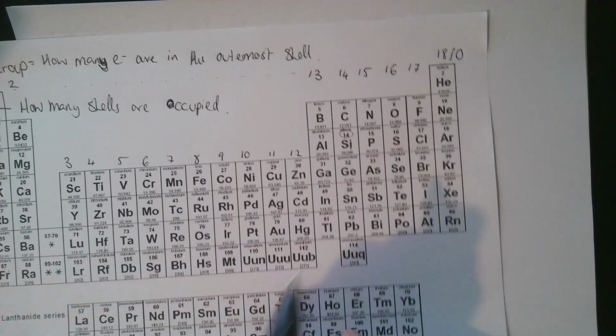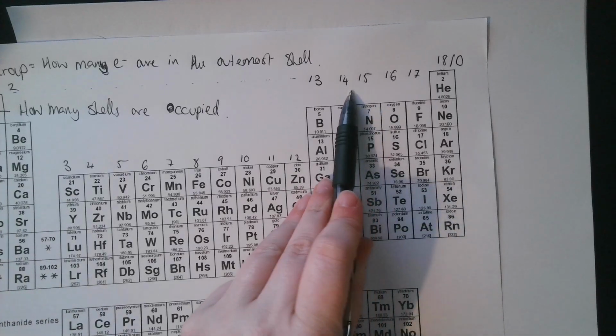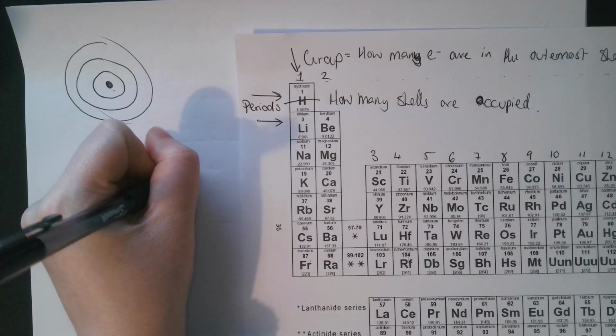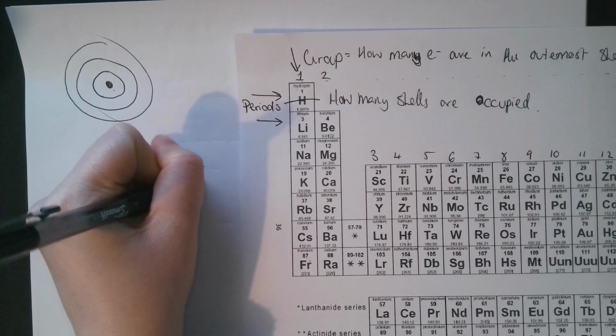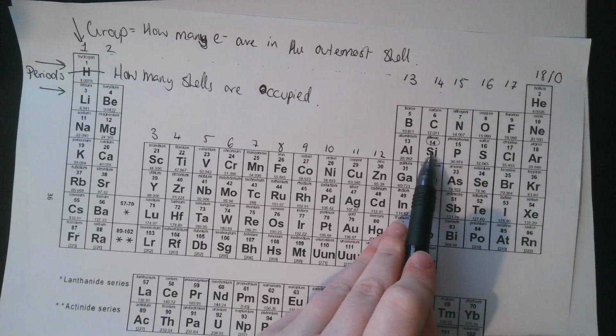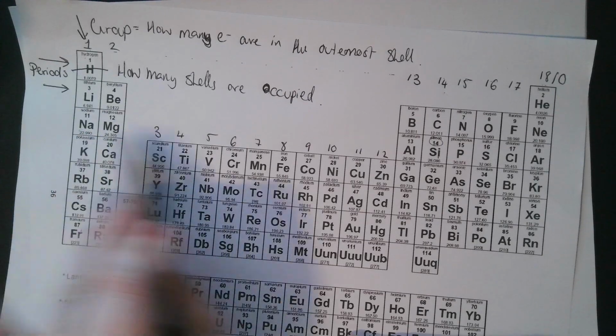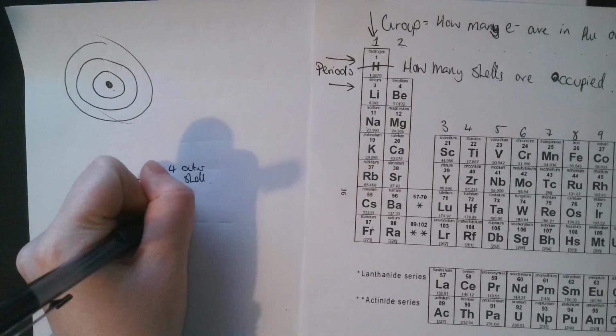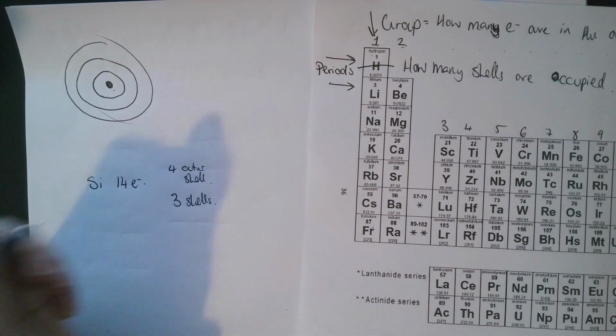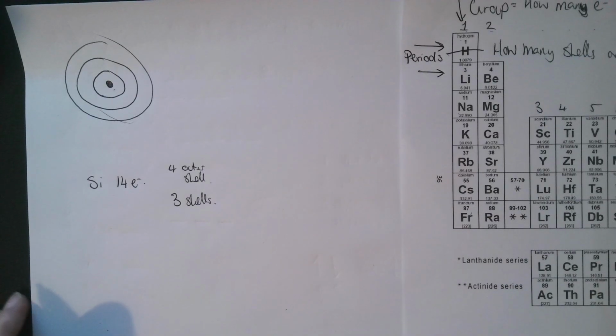It's in group 14, so it has 4 electrons in the outer shell, and it's in period 3. 1, 2, 3. So that means it has 3 shells.